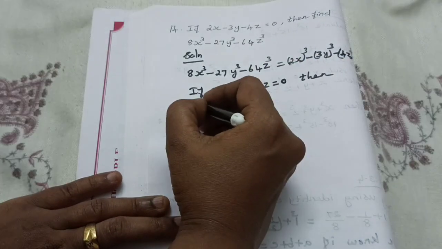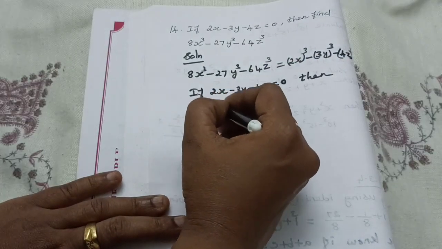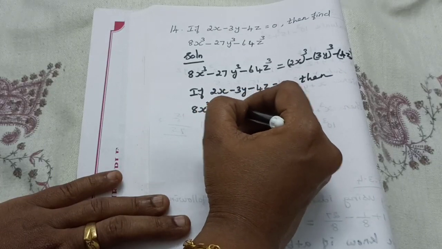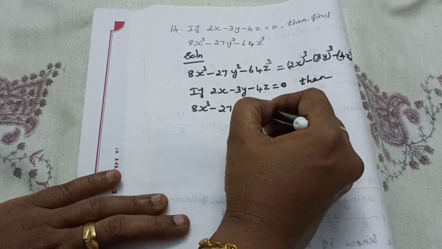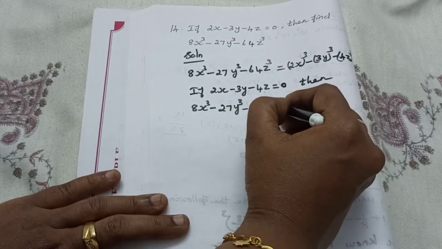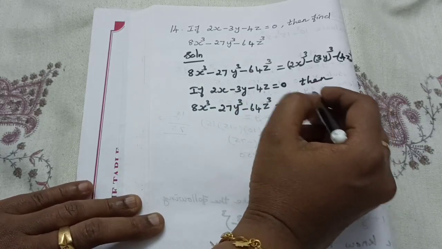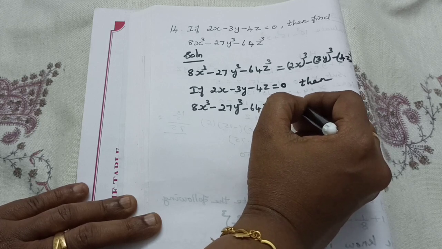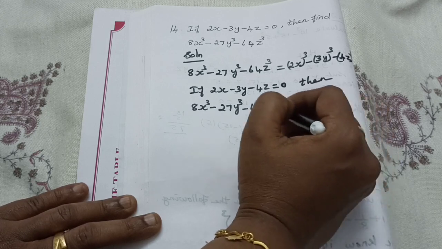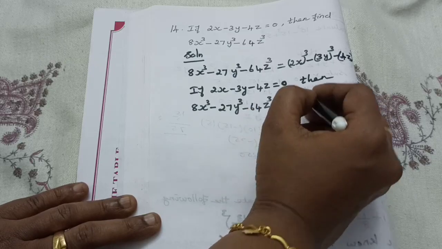Then 8x cube minus 27y cube then minus 64z cube is equal to what? 3 into abc, isn't it? That formula. Then we have to use that formula.